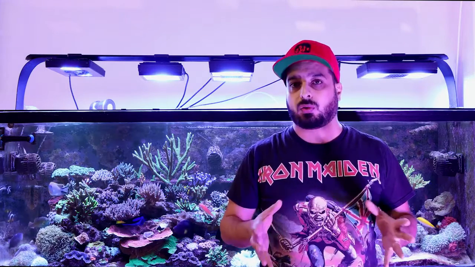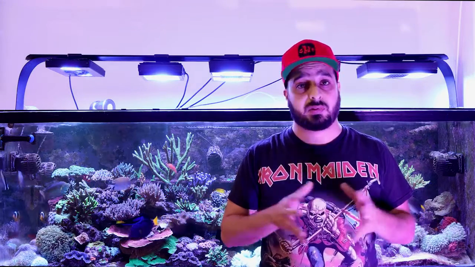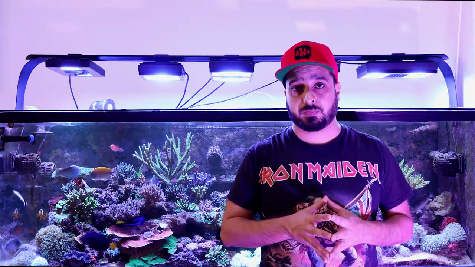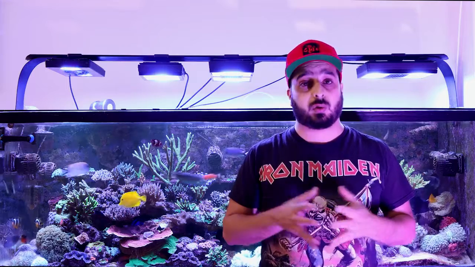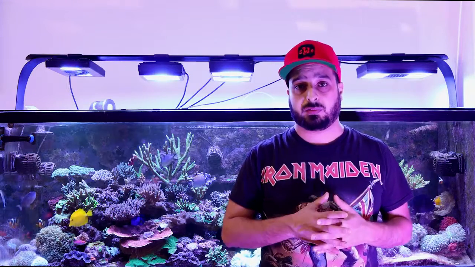In conclusion, UV sterilizer is not a required piece of equipment for every reef tank. Many reefers have great success without using UV sterilizer. So it's totally up to you to use one or not to use it.